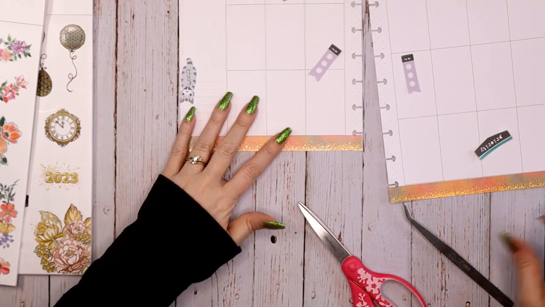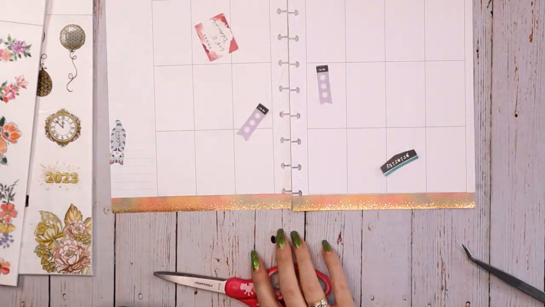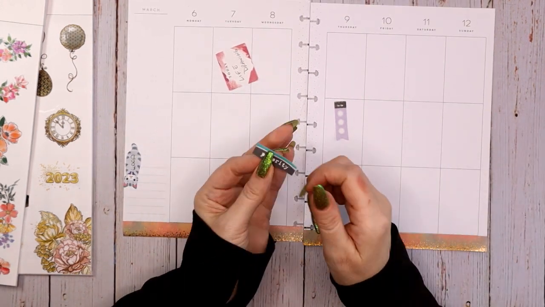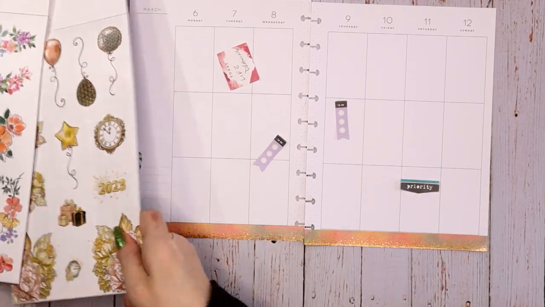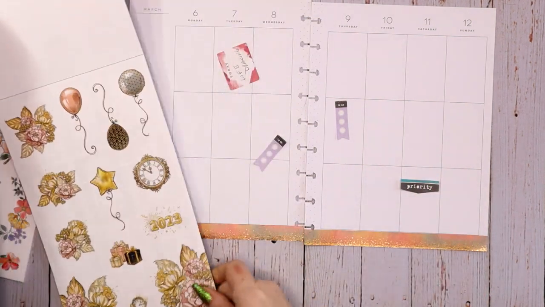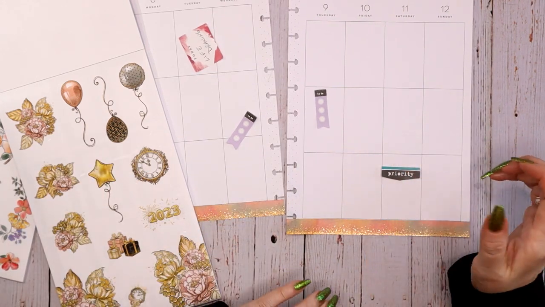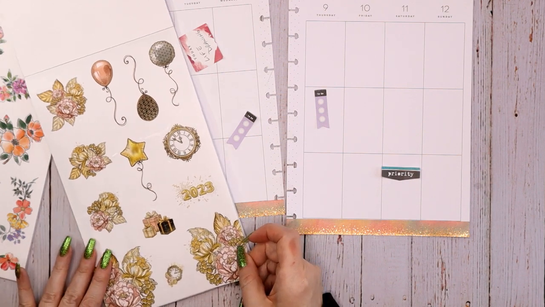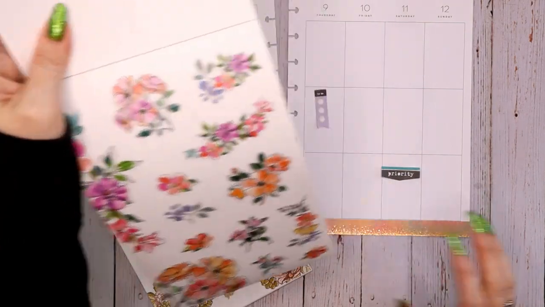I don't know if I'm gonna put any more on. We'll see. So what's not changing? This is not changing. I definitely want to put the biggest clock I have down here. So let's go ahead and put a big floral down here.